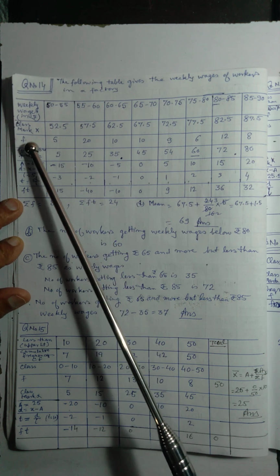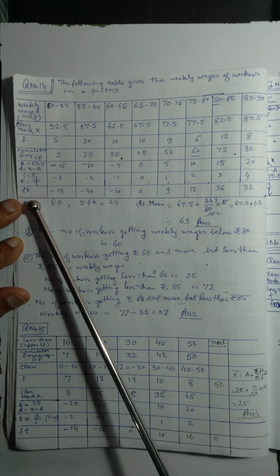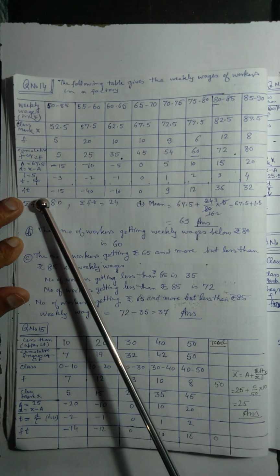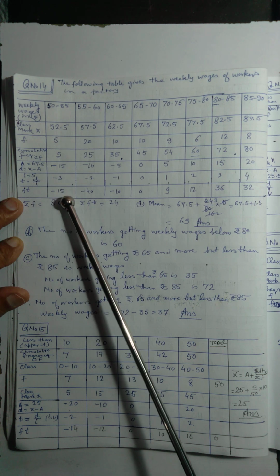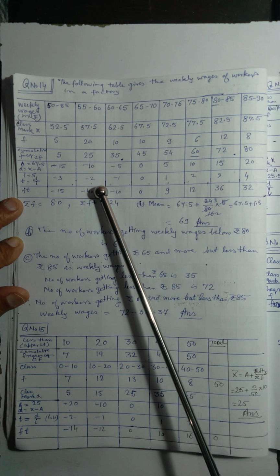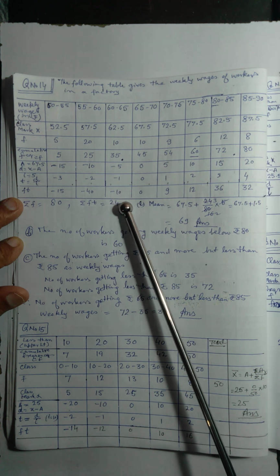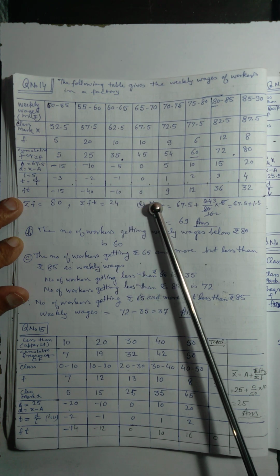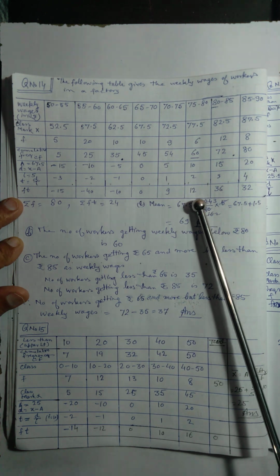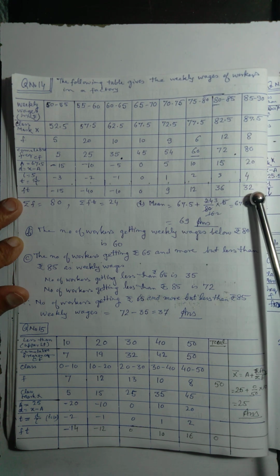Now we take this frequency row and this T row. So, F and T will be multiplied, and the product will be taken here. So 5 into minus 3, that is minus 15. 20 into minus 2, that is minus 40, 10 into minus 1, that is minus 10, 10 into 0, that is 0, 9 into 1, that is 9, 6 into 2, that is 12, 12 into 3, that is 36, 8 into 4, that is 32.